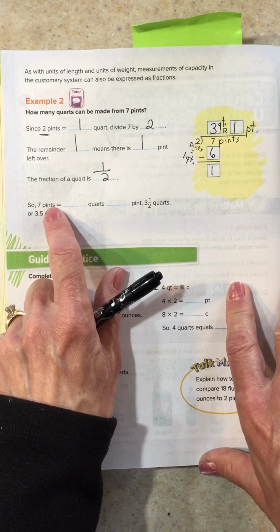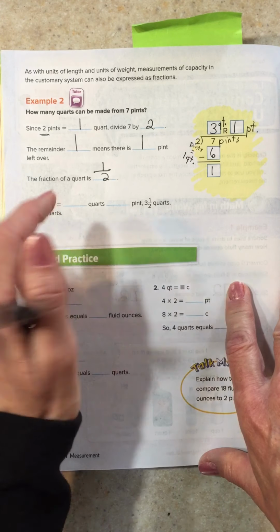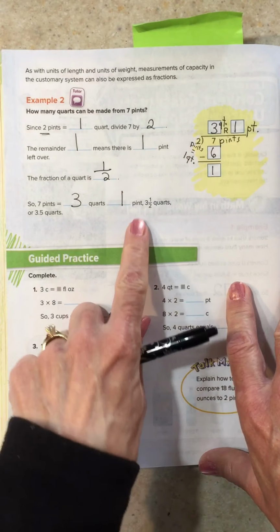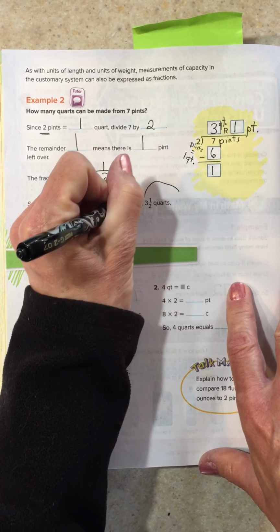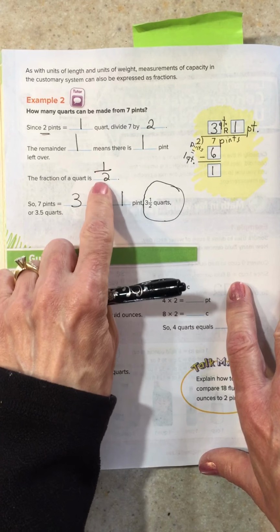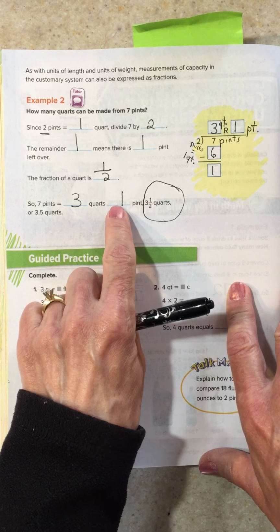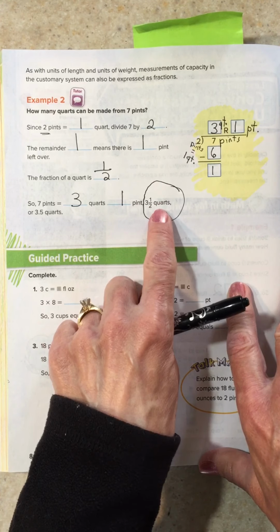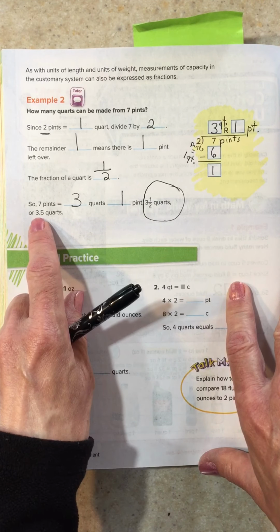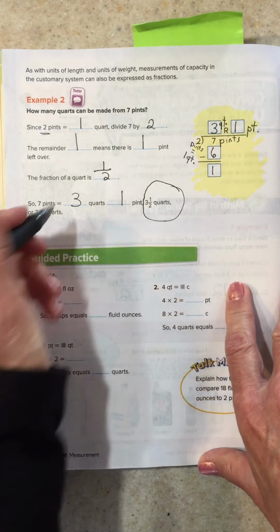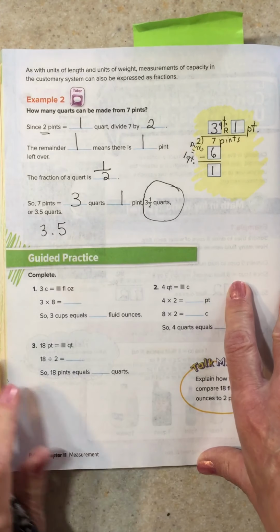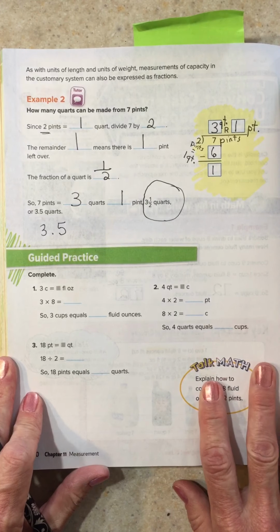So 7 pints is equal to 3 quarts and 1 pint, or you could just call it 3.5 quarts, because 1 out of 2 is what that is. 1 out of 2 pints that it takes to make the whole quart, 1/2, or 3.5 when you write it, 3 5/10, which is the same as 3.5.